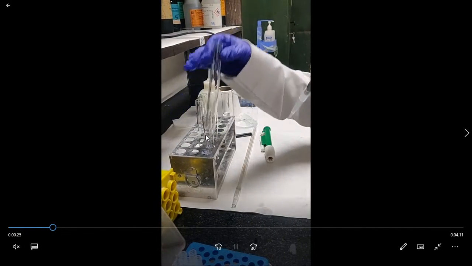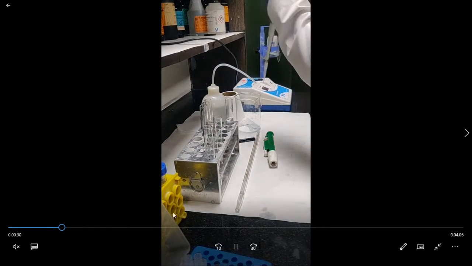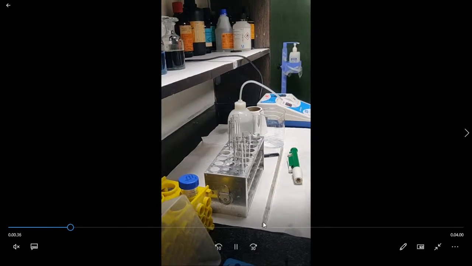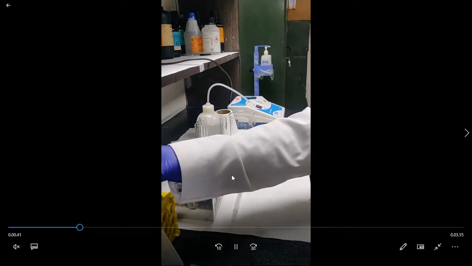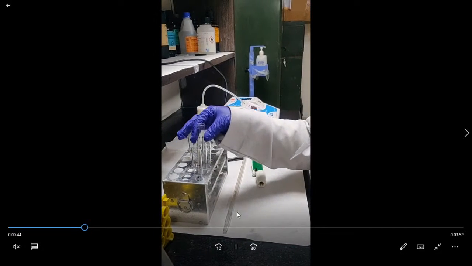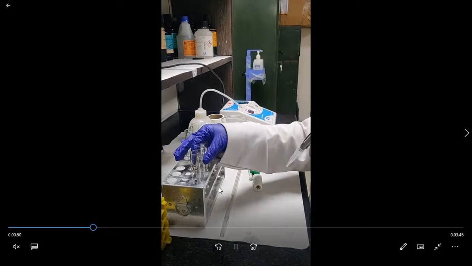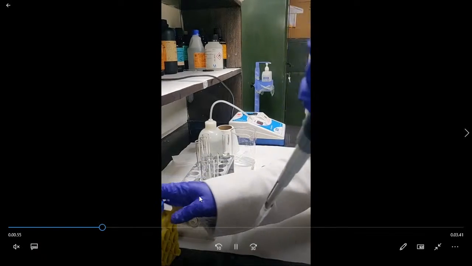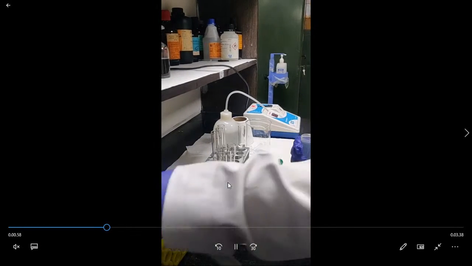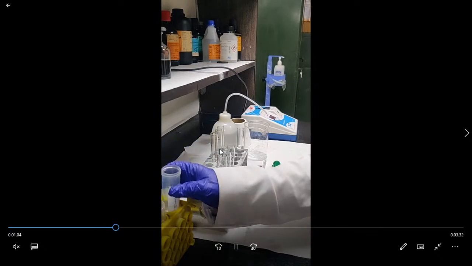In the blank I am adding 0.1 ml of double distilled water, then I will add standard solution into the standard test tube. And then finally adding the protein sample, that is the serum sample of the patient, into the third test tube labeled as test.